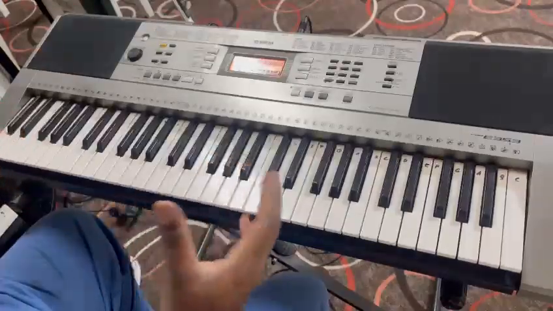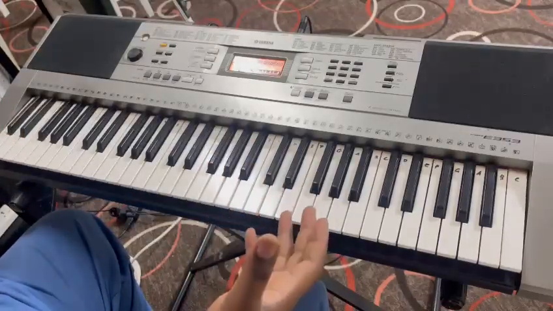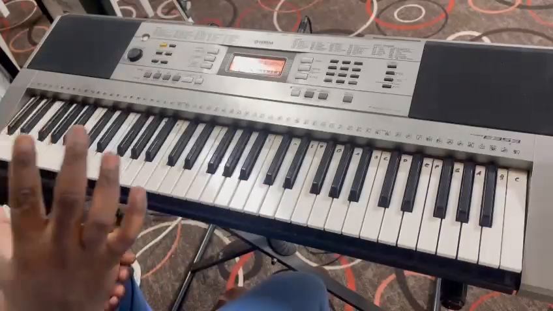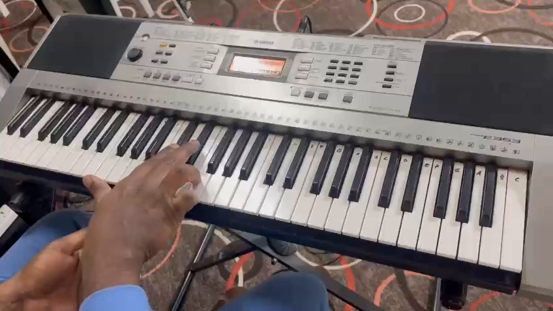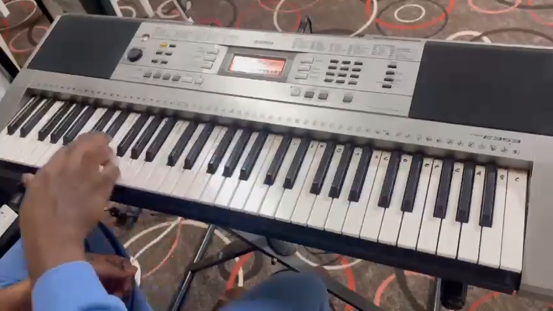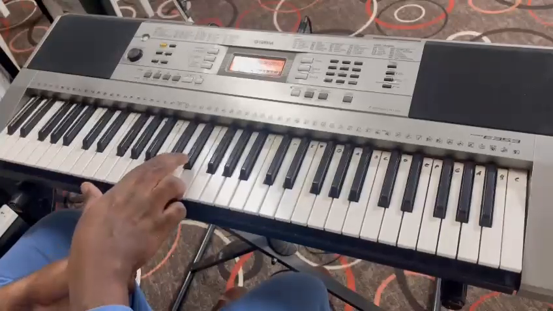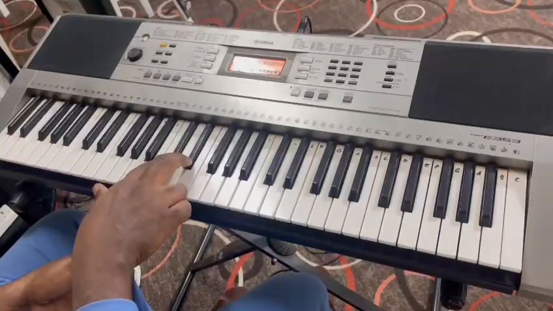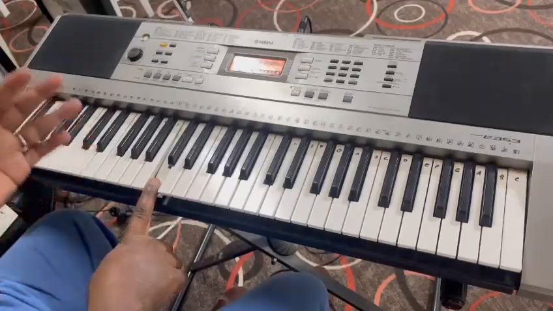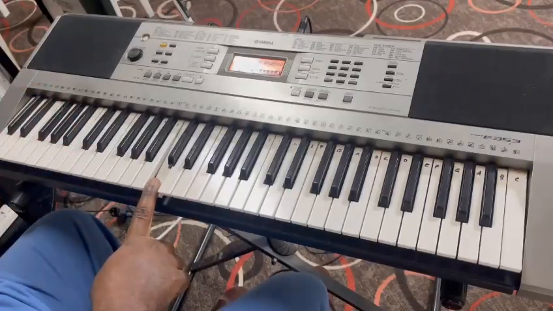It's not really too difficult to understand, and I want you to focus your eyes on the 2 black keys. When you have these 2 black keys in your sight, look at the note at its left.